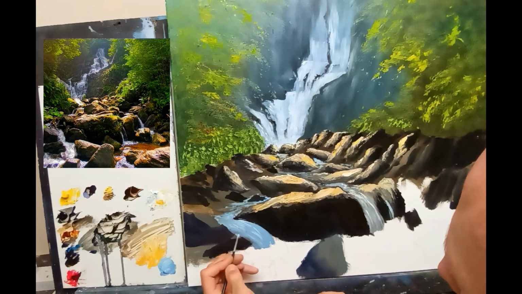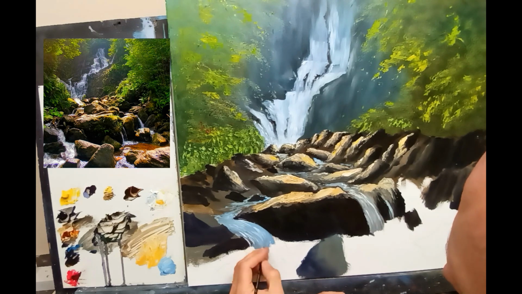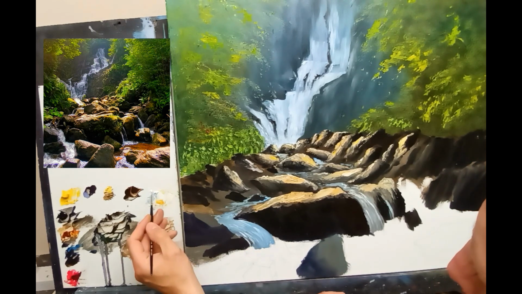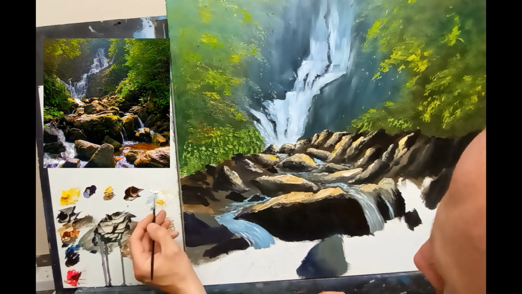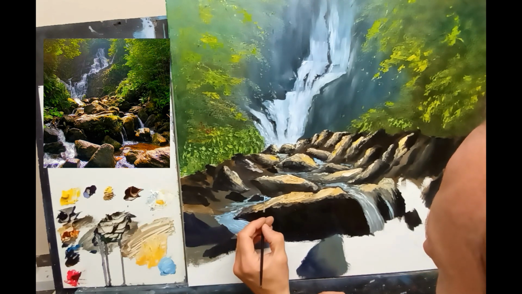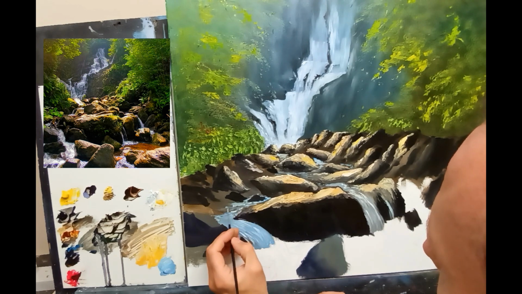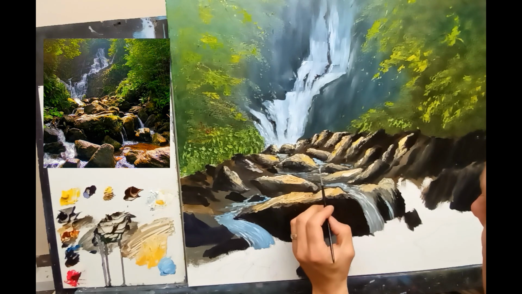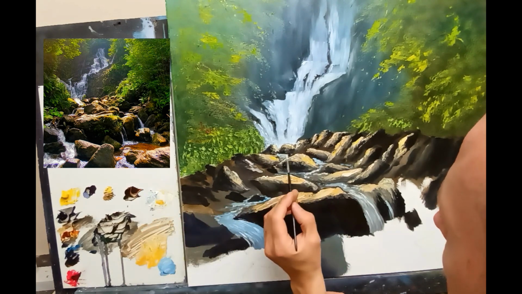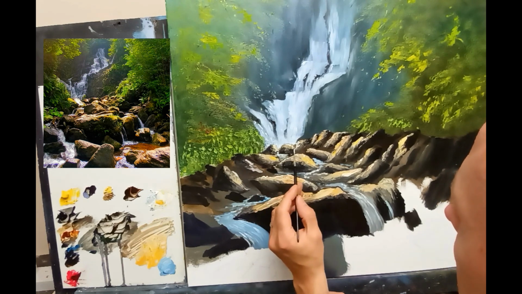If you want to use a fan brush, you can, just to scrape it over. This is only a quick reference now. I will be doing a lot more work on this later on. But this is just to give you an idea of creating little bits of water coming down here and there.